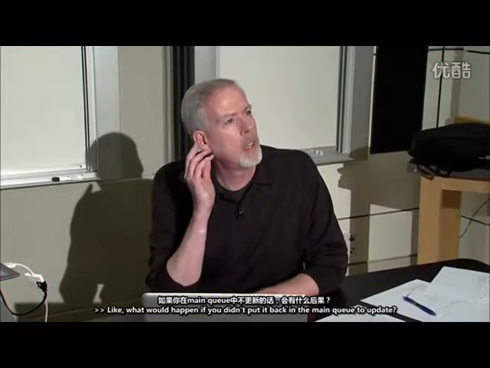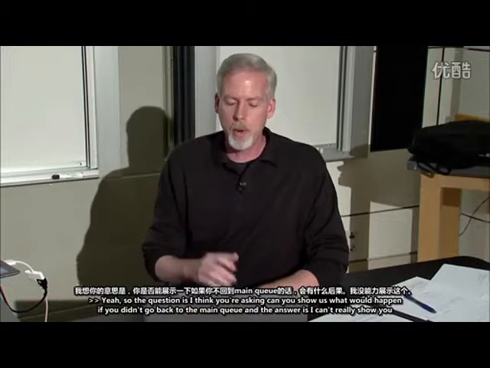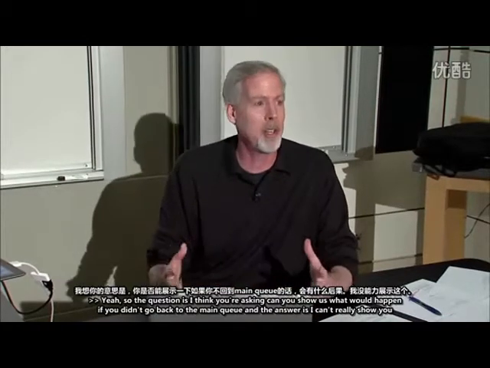Sorry? Or what would happen if you didn't put it back in the main queue? The question is, can you show us what would happen if you didn't put it back in the main queue? And the answer is, I can't really show you because it's non-deterministic. If something's running in another thread and it's not thread safe, you just don't know what data structures you might be stomping on. It might work fine, but it might totally get everything messed up.